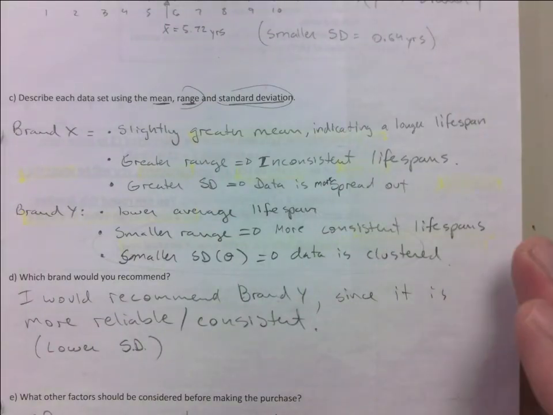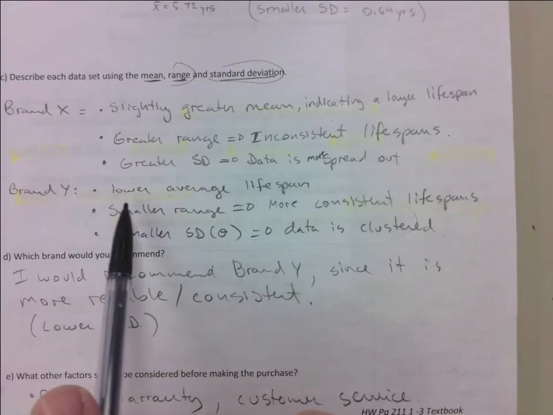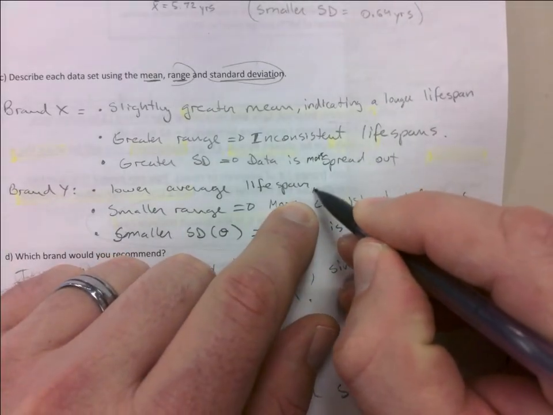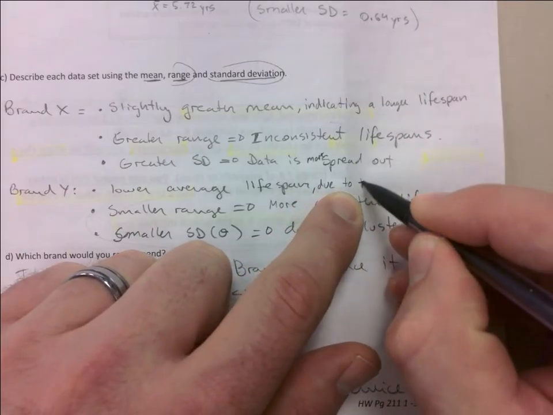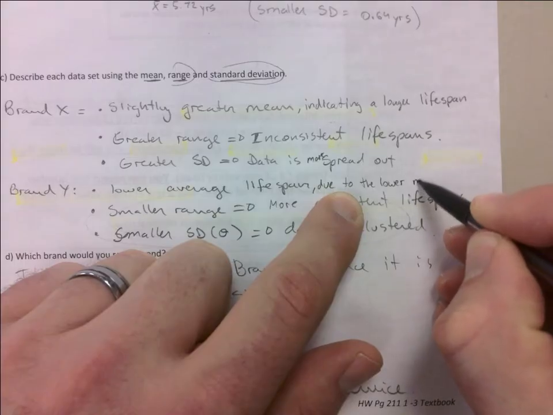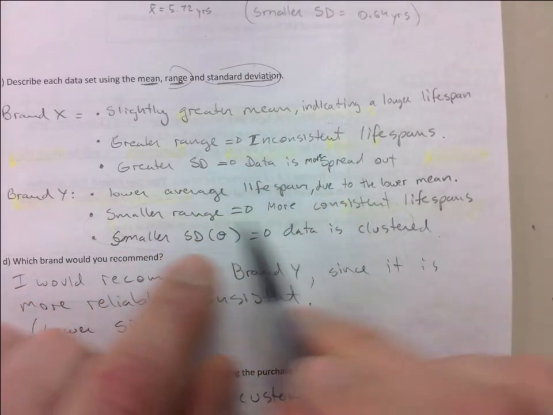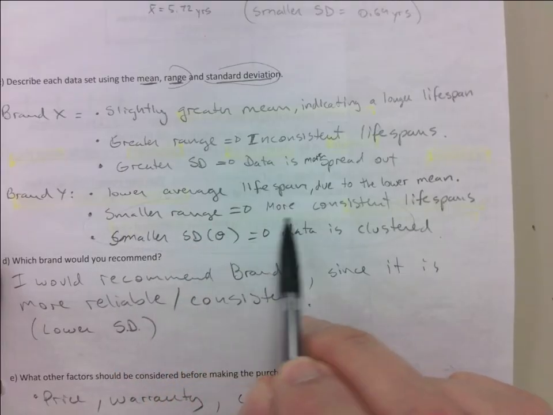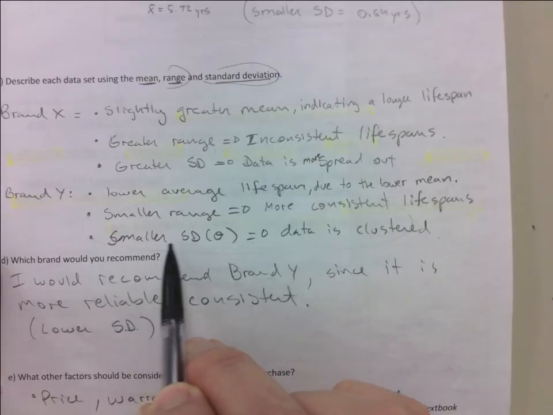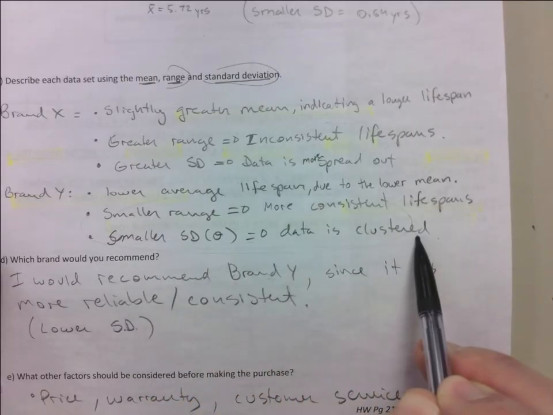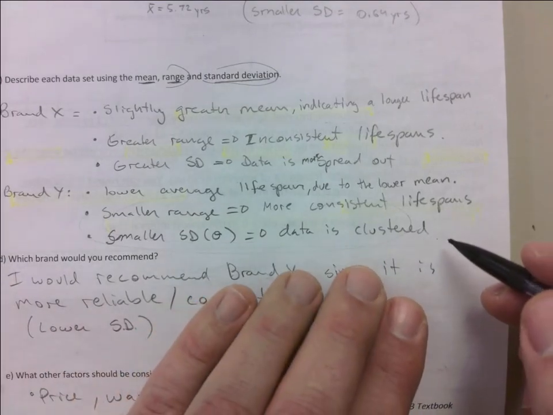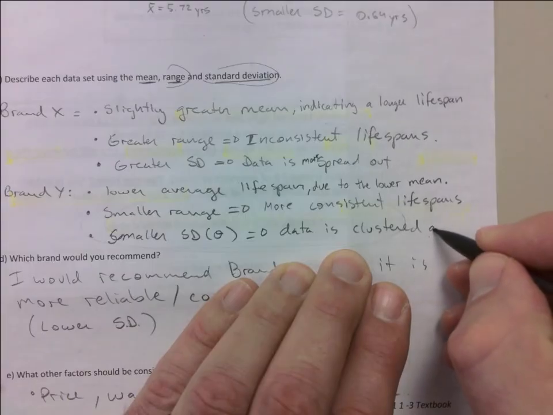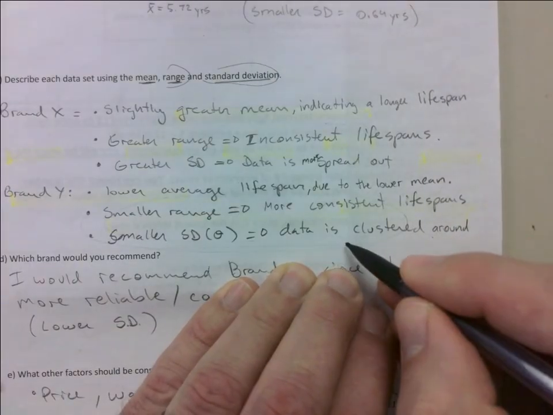Okay. If you wanted to talk about brand Y instead, you say, I noticed that when I look at brand Y, it has a lower average lifespan. How do I know this? Due to the lower mean. That's how I know that it has a lower average lifespan compared to X. It has a smaller range, which means it gives me more consistent lifespans. It has a smaller standard deviation. Data is clustered. I like to say clustered around the mean.